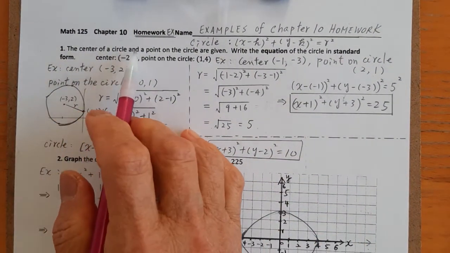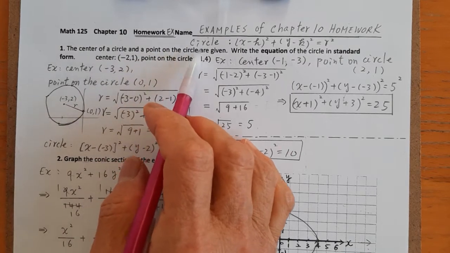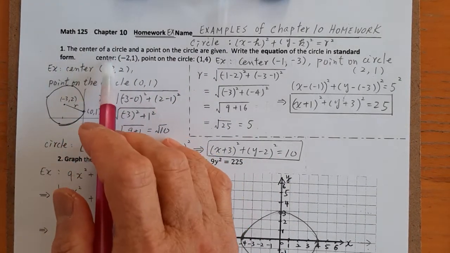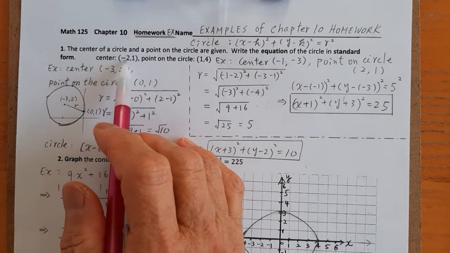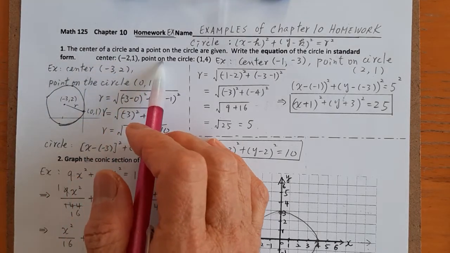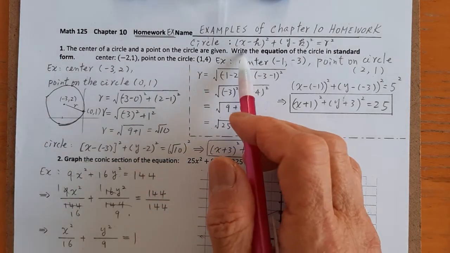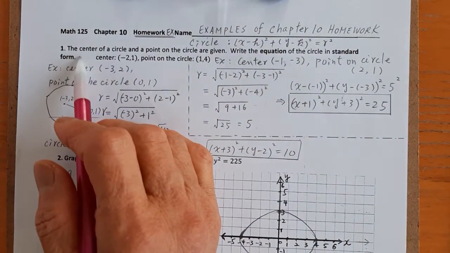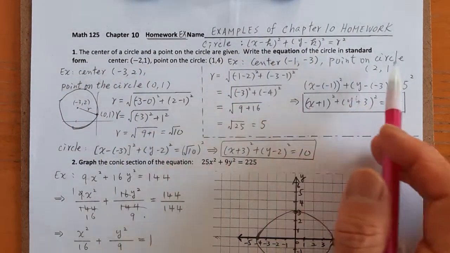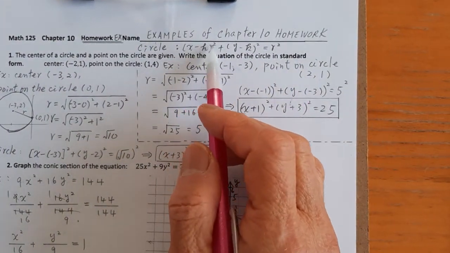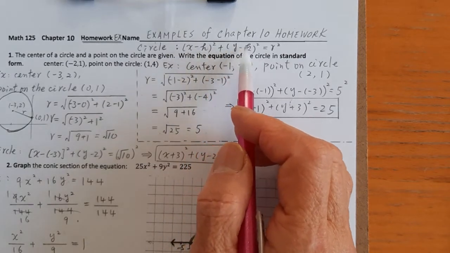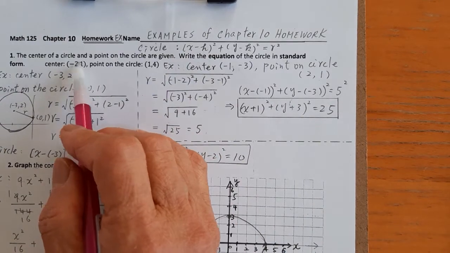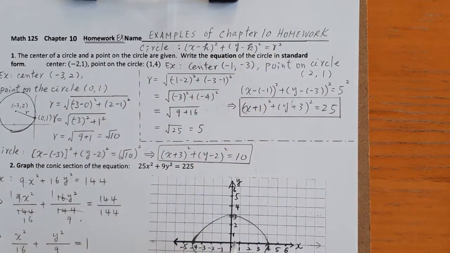The center of the circle and a point on the circle are given: center at -2, 1, and the point on the circle is 1, 4. Write down the equation of the circle in standard form. The circle standard form is (x minus h) squared plus (y minus k) squared equals r squared, where h, k is the center and r is the radius.